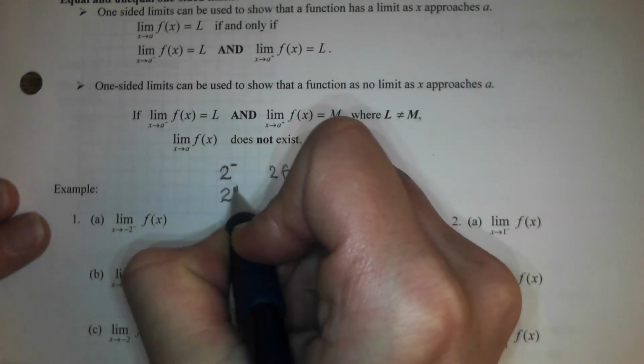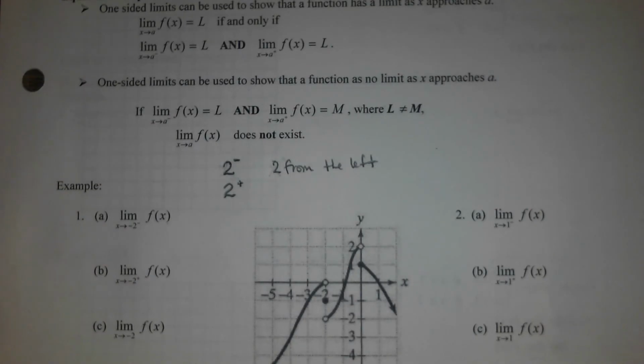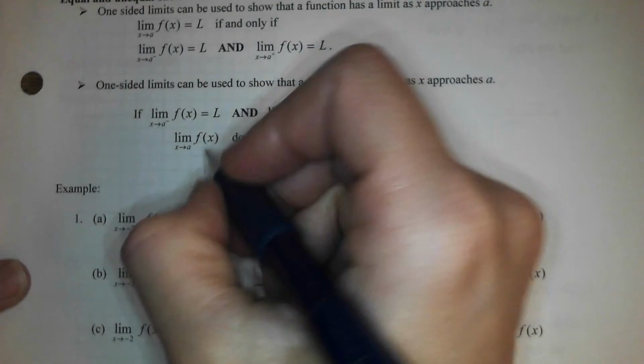And with a positive superscript, I'm not saying exponent because it's not technically an exponent. Exponents mean to multiply something by that number a certain number of times. So 2 with a positive superscript means 2 from the right.